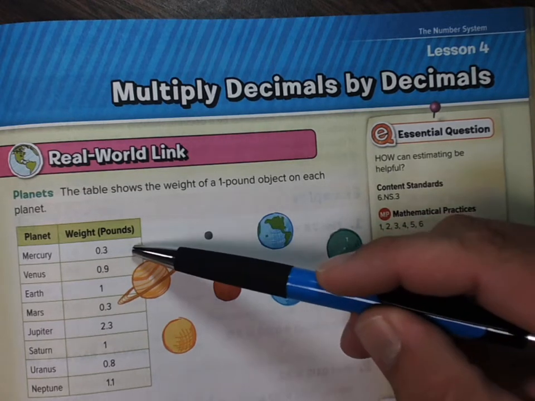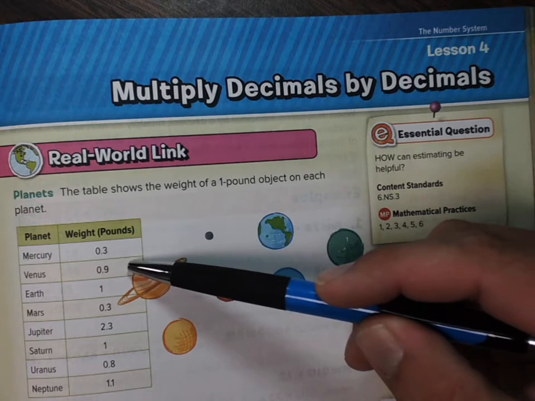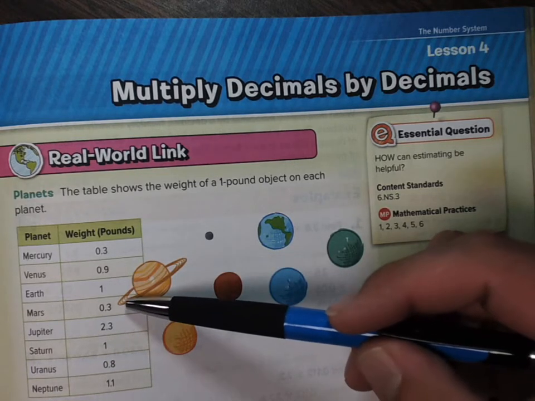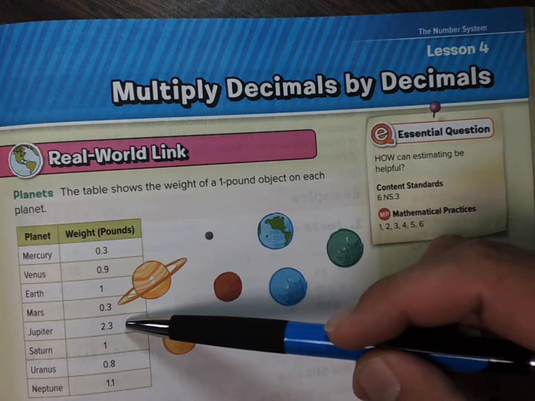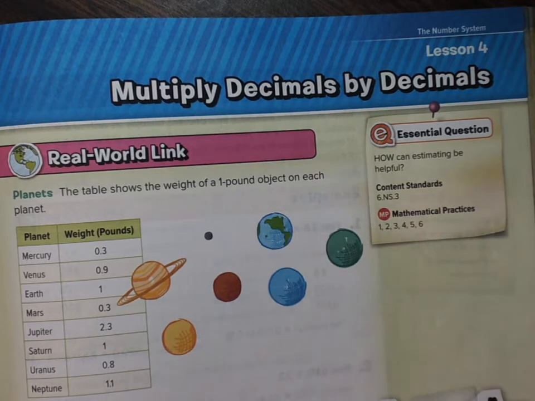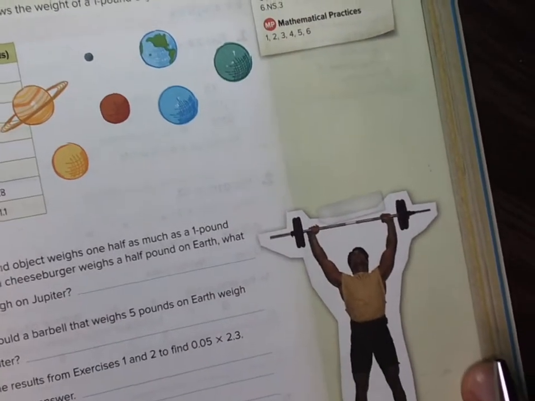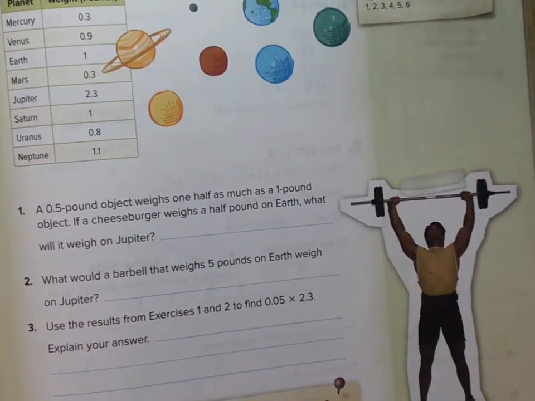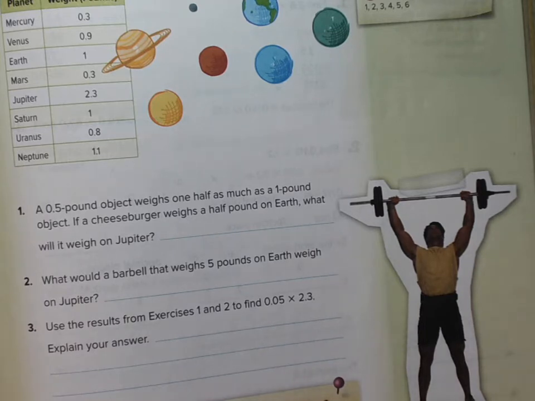If you look, on Mercury it weighed 3/10 of a pound. Venus, 9/10 of a pound. Obviously 1 pound on Earth. 3/10 of a pound on Mars, 2.3 on Jupiter, 1.8 and 1.1 on Neptune. So a half-pound object weighs 1/2 as much as a 1 pound object. If a cheeseburger weighs a half pound on Earth, what will it weigh on Jupiter? It weighs half as much on Jupiter, so we're looking for half of that.